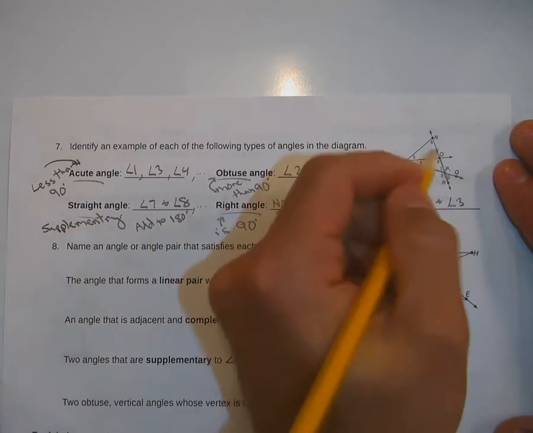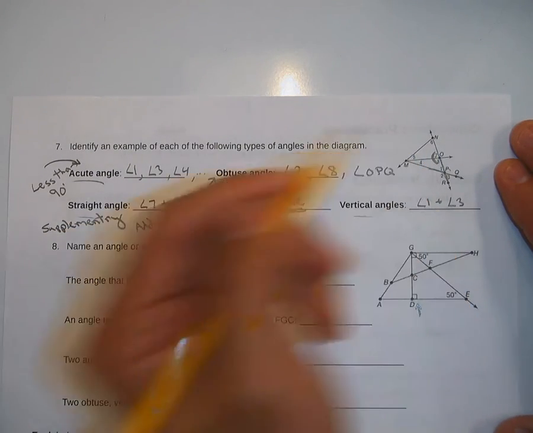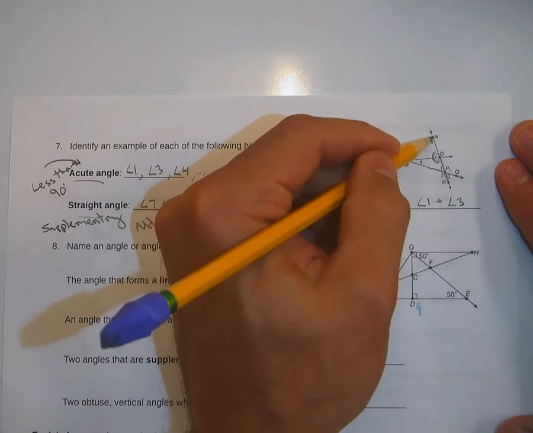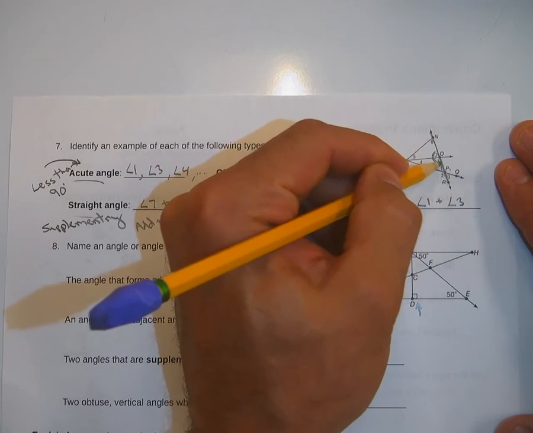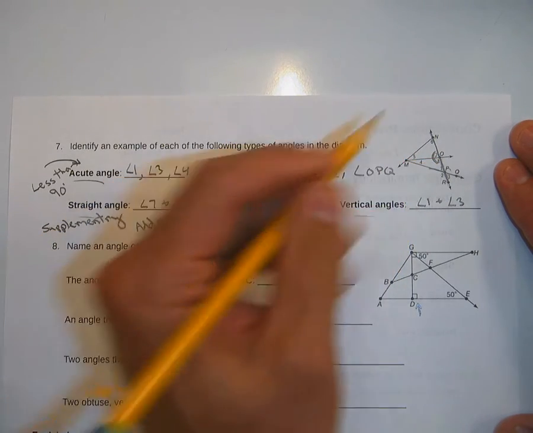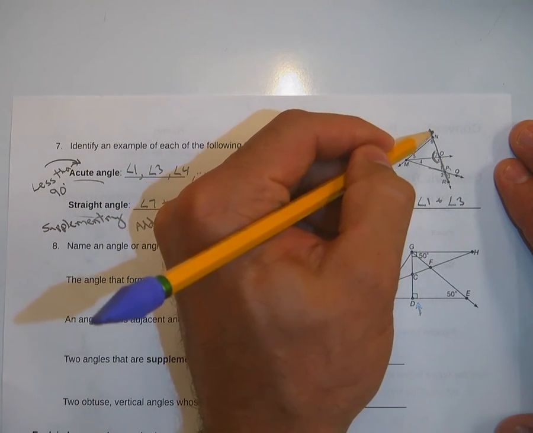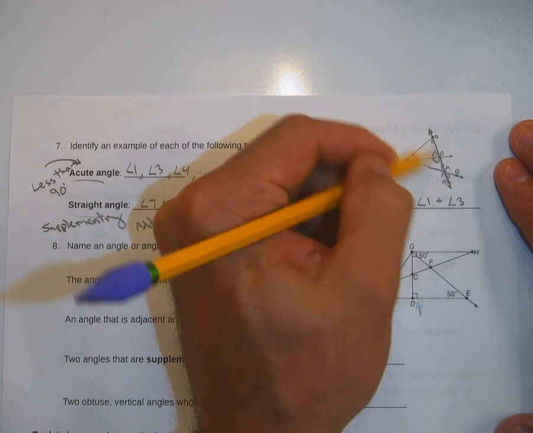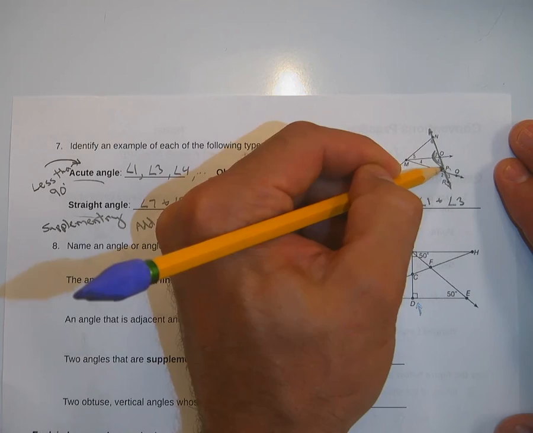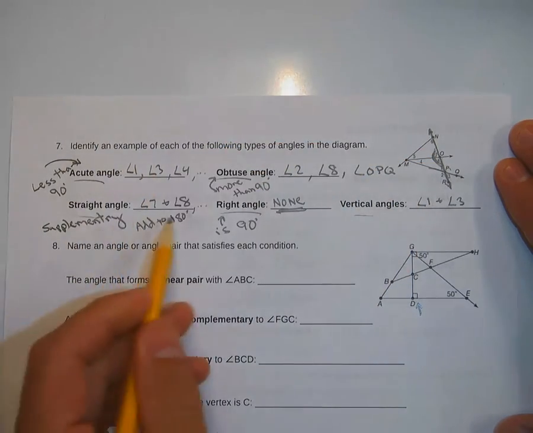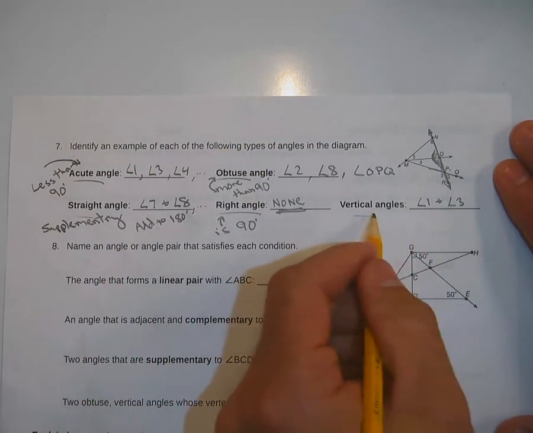So angle 7 and angle 8 would be an example of a straight angle because they add up to a straight line. They're two angles that, even though they're not marked and we don't know the measure of each, we know they add to 180. I can see with those arrowheads that this is a line, and if I continue along that line, that has to form a 180 degree angle right there. So 7 and 8 would be called a straight angle, and this is another one.